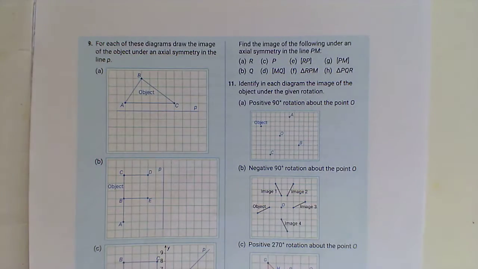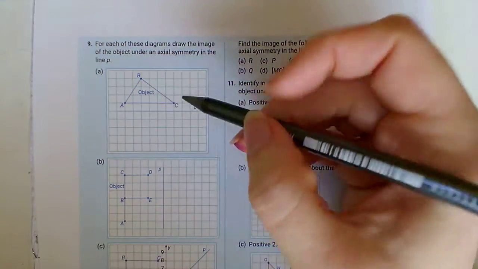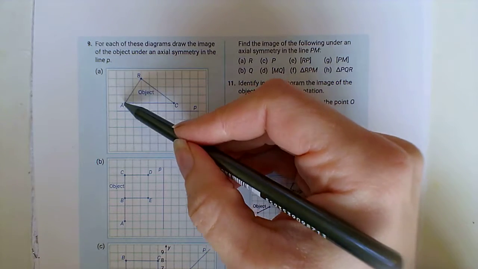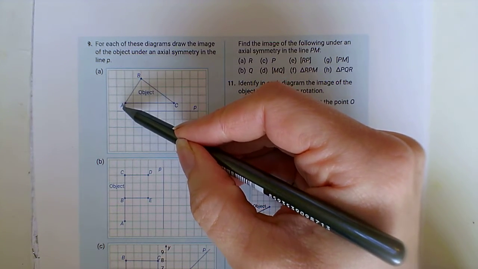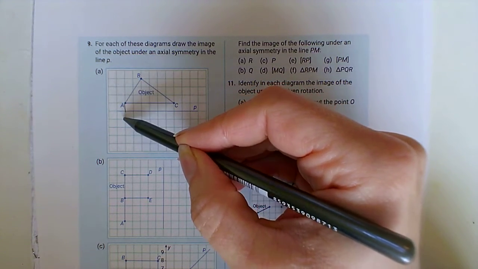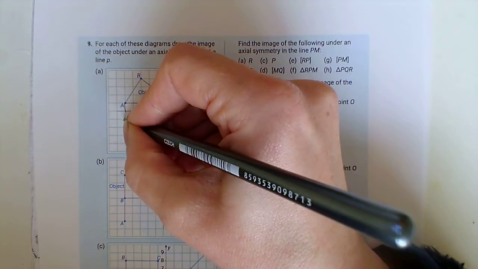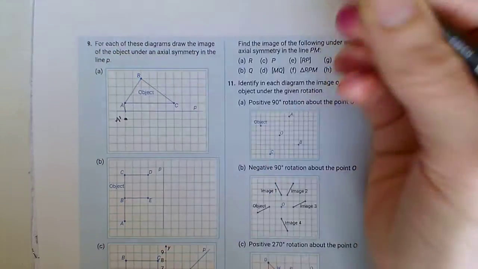Go through the work that I'd assigned you on Thursday, and this will finish up transformation geometry for us. In question 9, we were asked for each of these diagrams to draw the image of the object under axial symmetry in the given line. So what we're looking to do is look at each of the points, each of the vertices. How many boxes does it take to get to the line, and do the same number of boxes on the other side for the image.